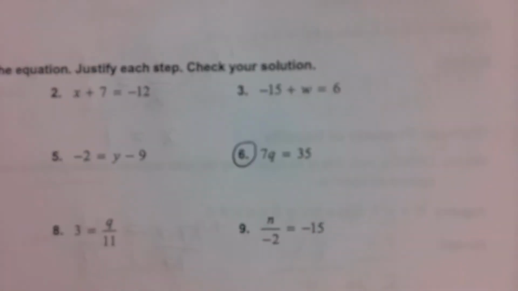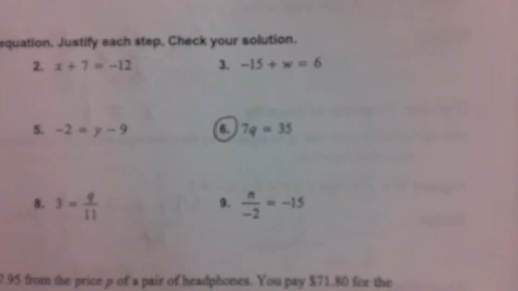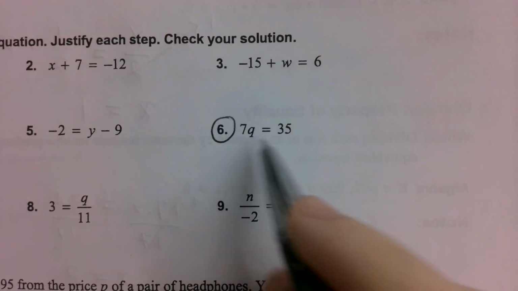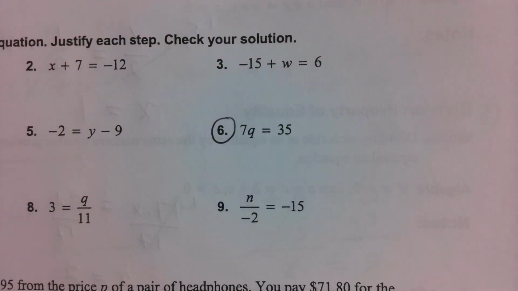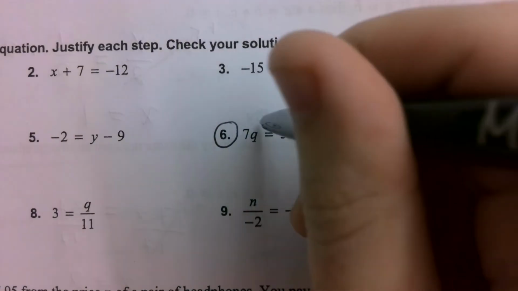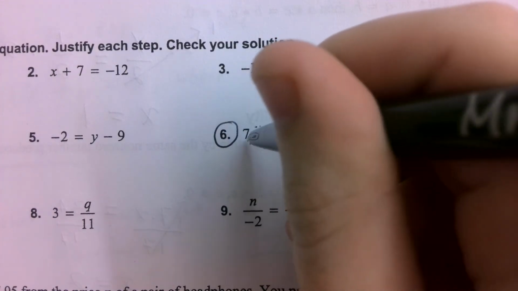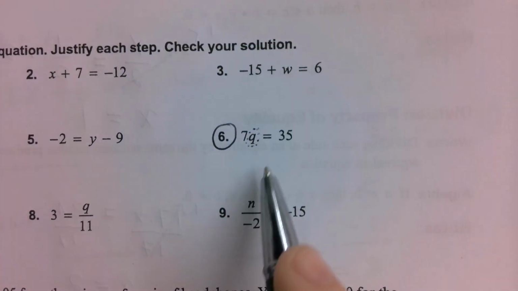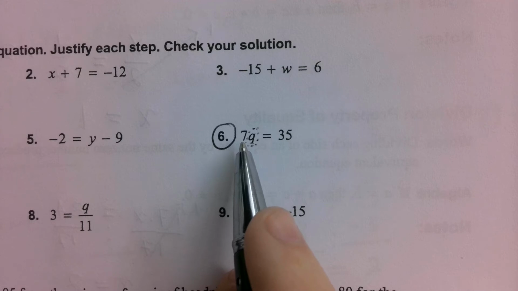Something that's a little bit trickier is when we get to multiplication and division. A lot of students have a hard time remembering which step to undo. And it's mostly because you don't see an operation a lot of the time. You don't see a plus sign, minus sign, multiplication sign, division sign. But the key here is we want to get our q by itself. Attached to this q is the number 7.